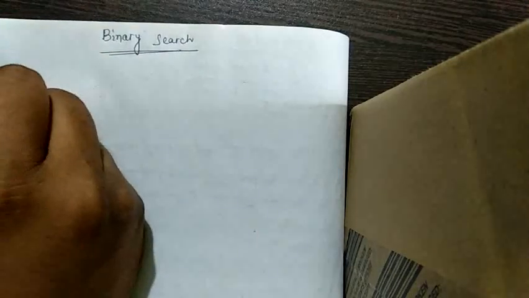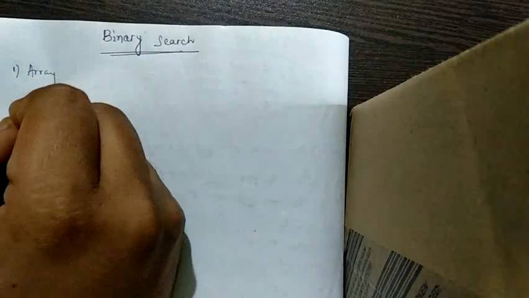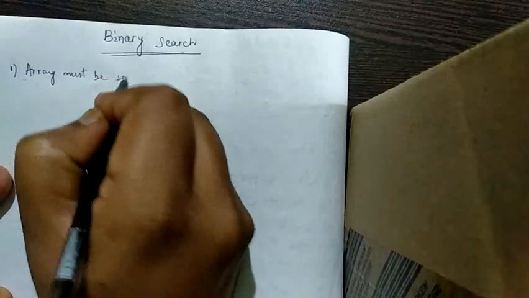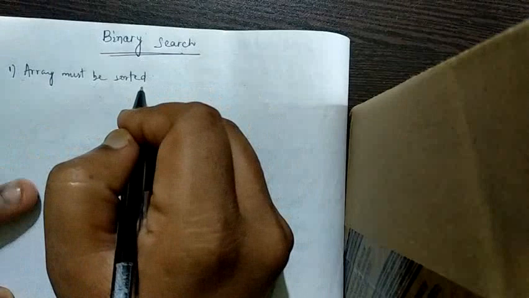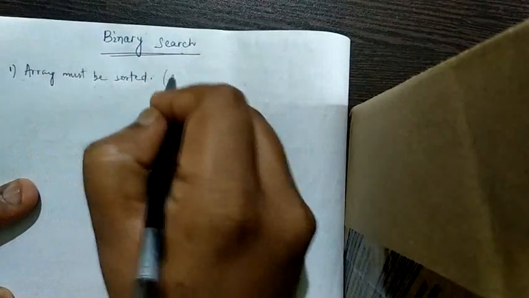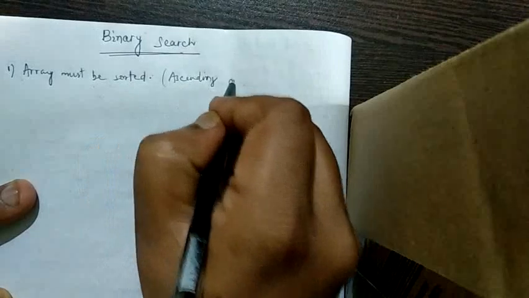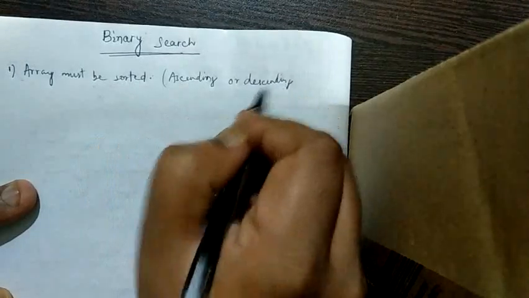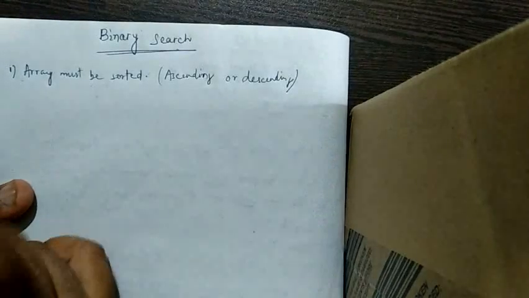First point is that the array must be sorted. Sorted means it should be arranged either in ascending or descending order. So it should be in ascending or descending order. Okay, then only we can apply binary search.